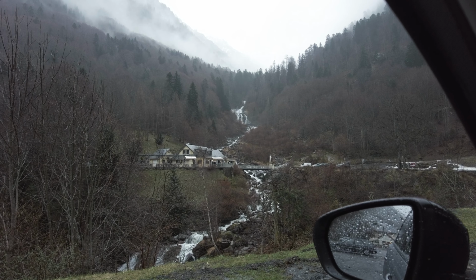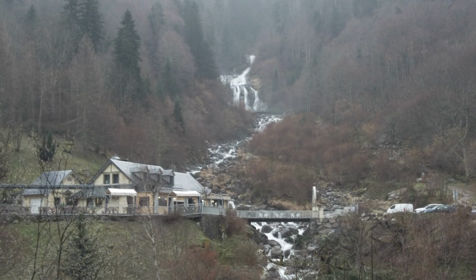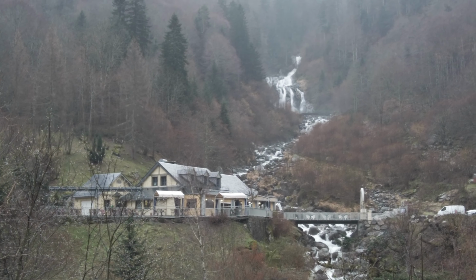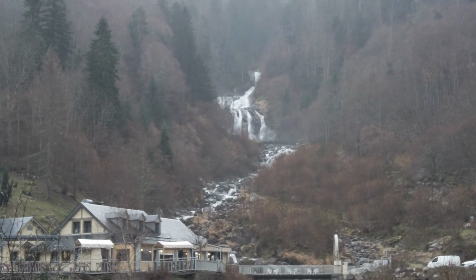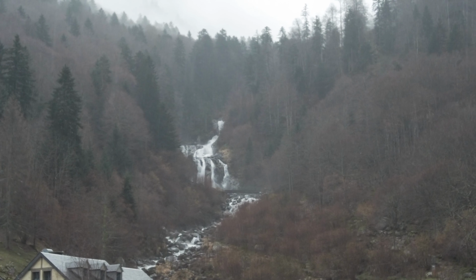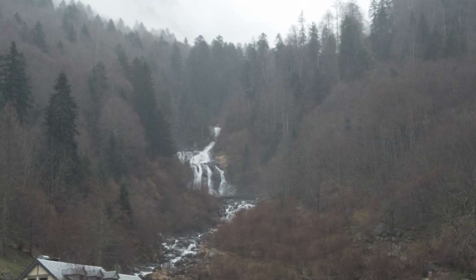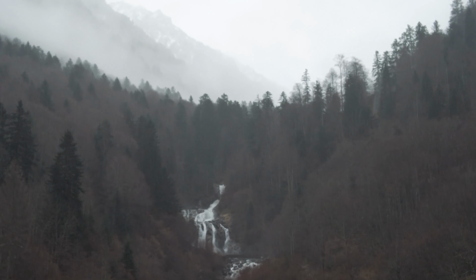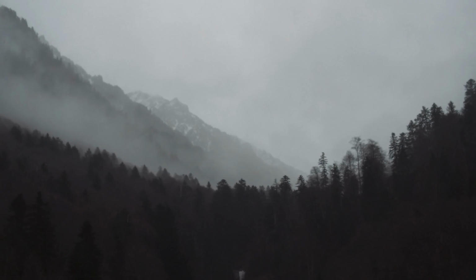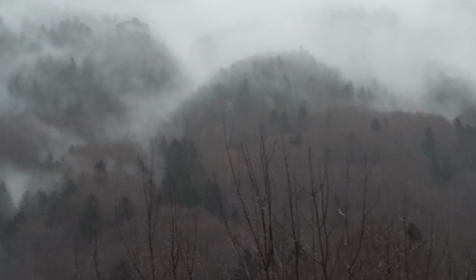Here we are, up the mountain to where the cascade is, and my favourite restaurant you can see there. But if you look at that, I can't zoom in any further than that. See that waterfall there with the pine trees, and up above it is just fog and mountain. The fog coming through these trees here. Look at this.